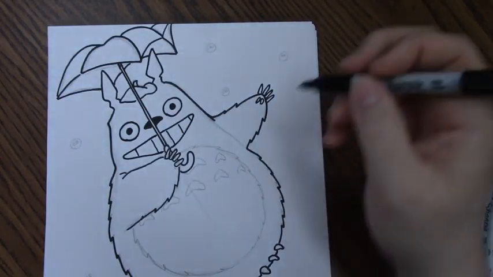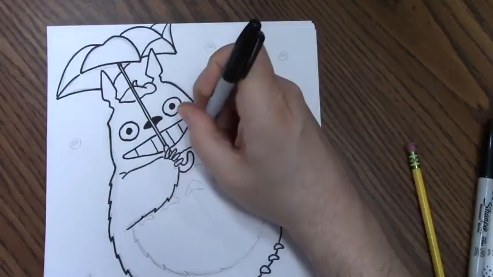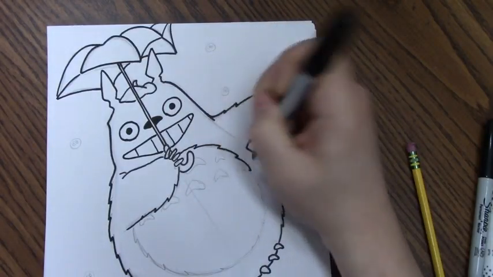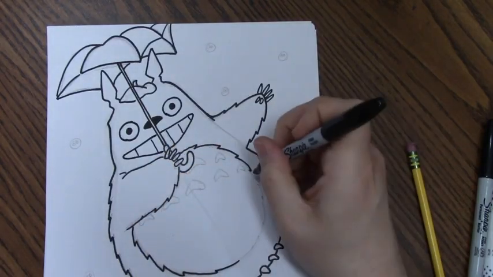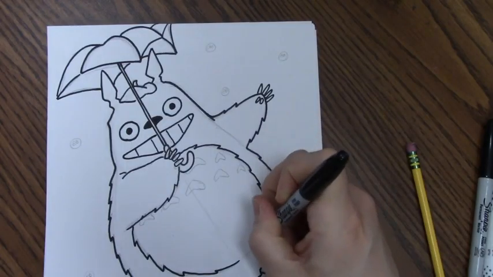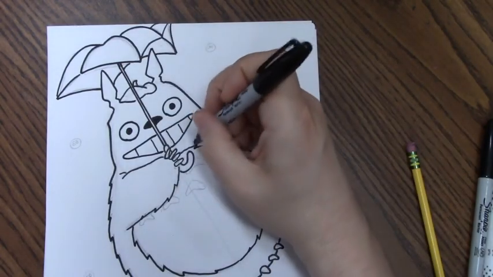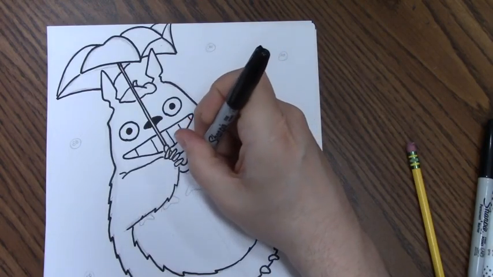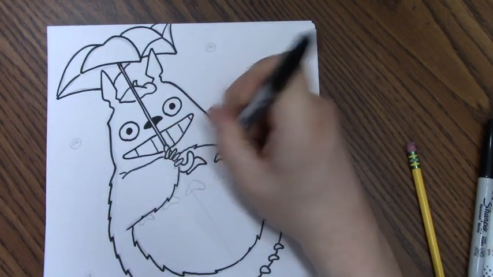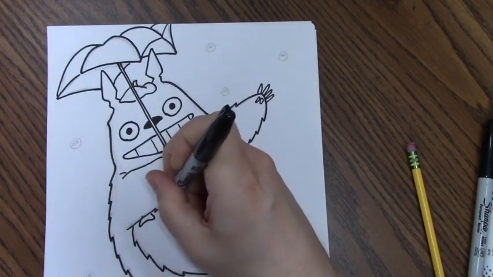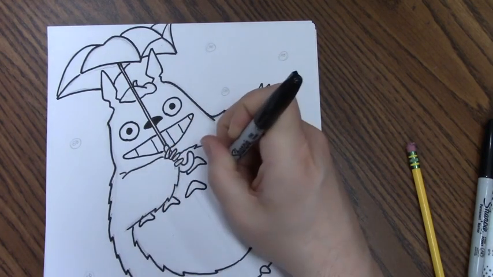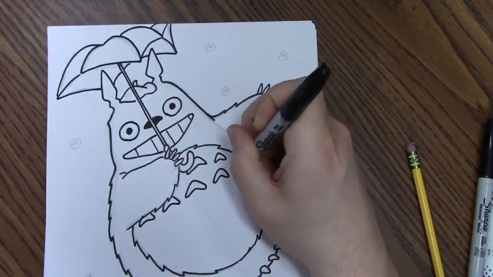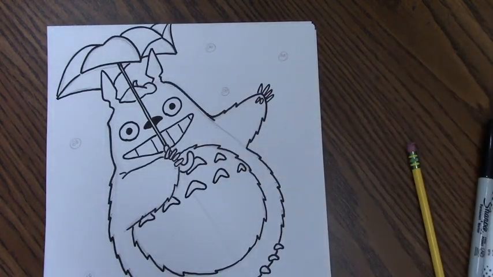All right. Let's do the belly. And those little markings. Okay.